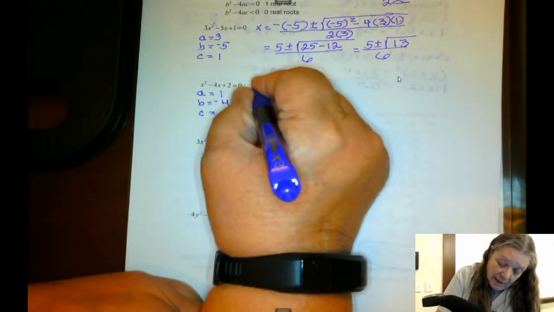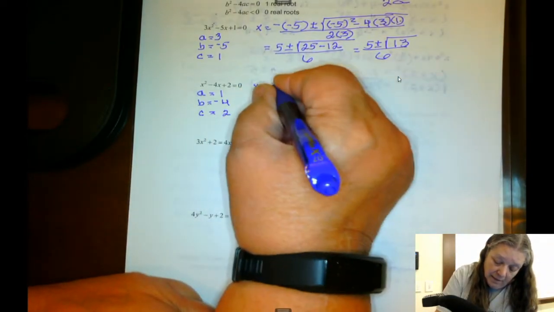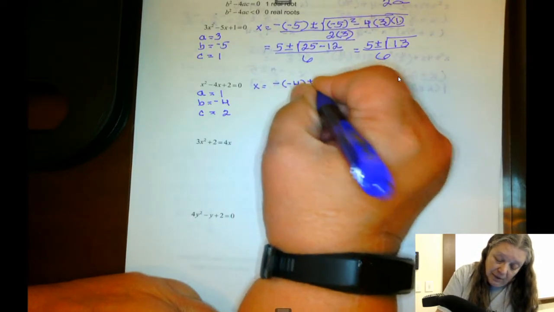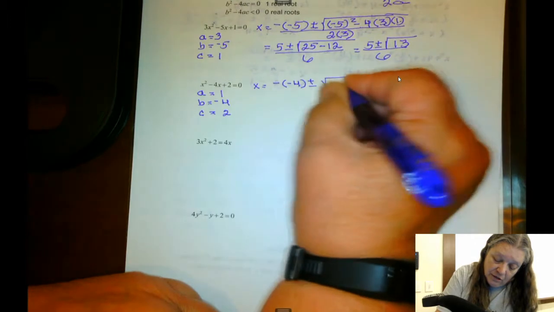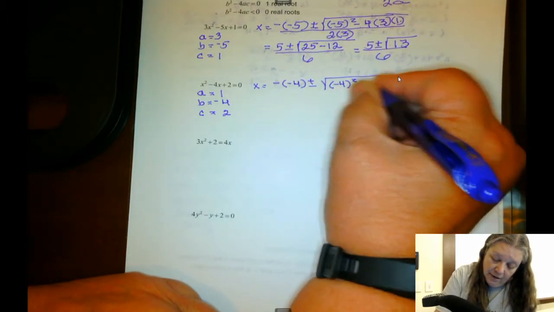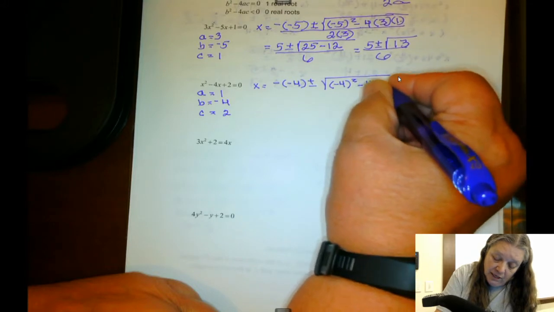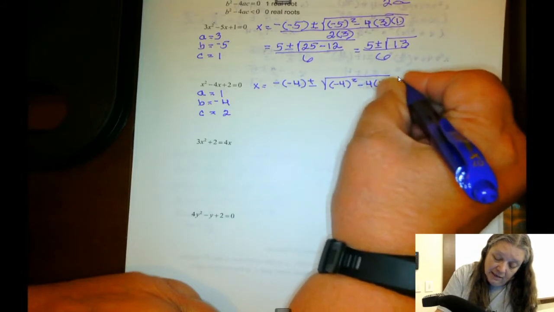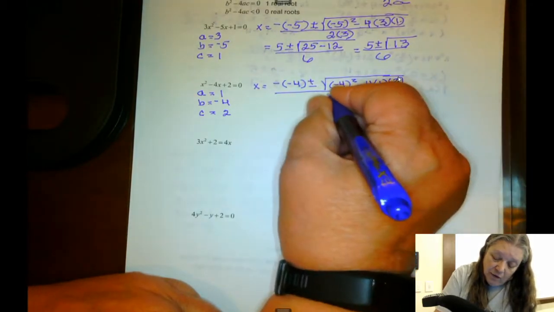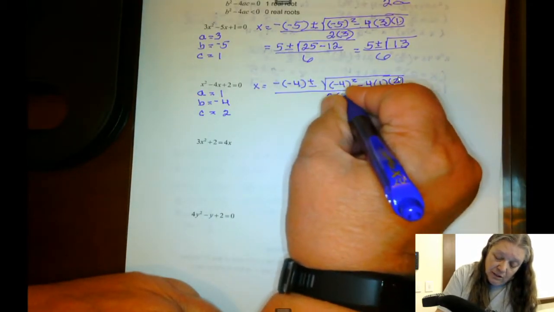So plugging the numbers into our formula, minus B plus or minus the square root of B squared minus 4 times A times C, the whole thing over 2 times A.